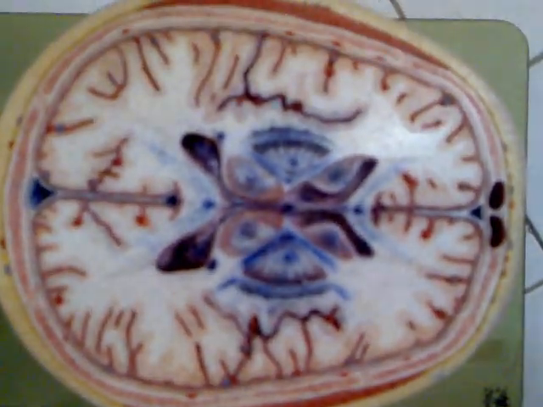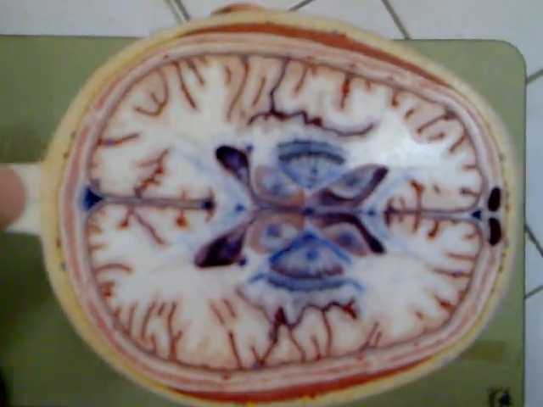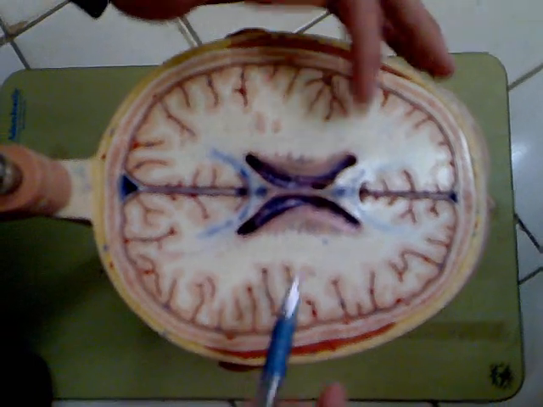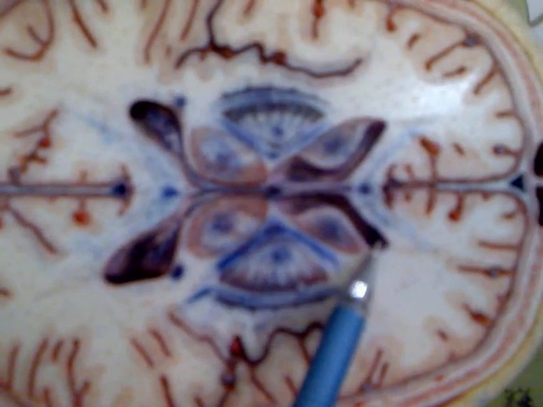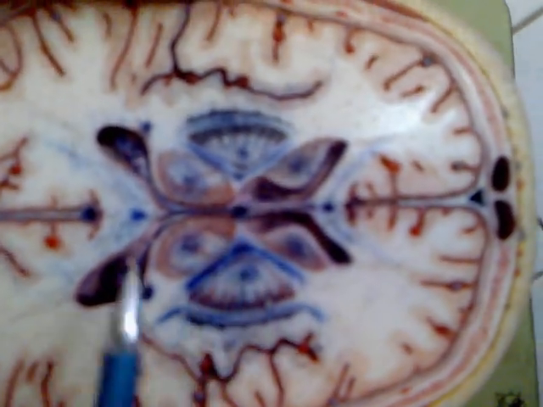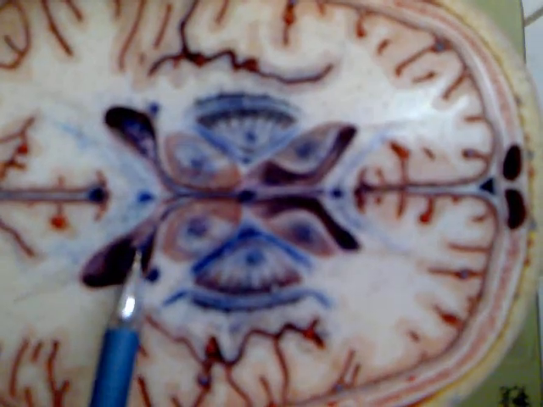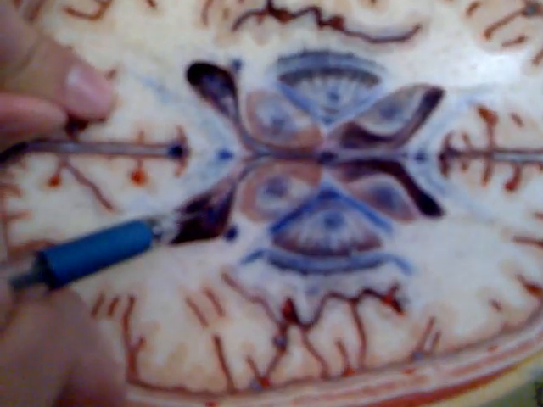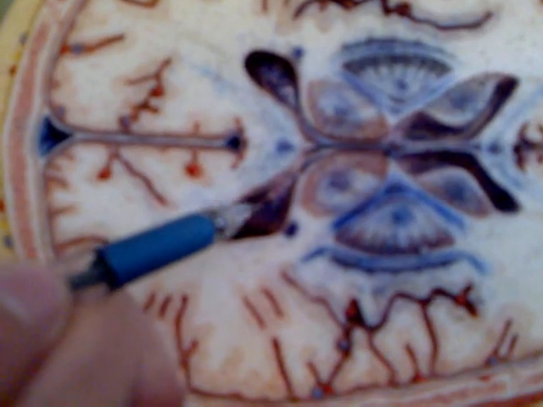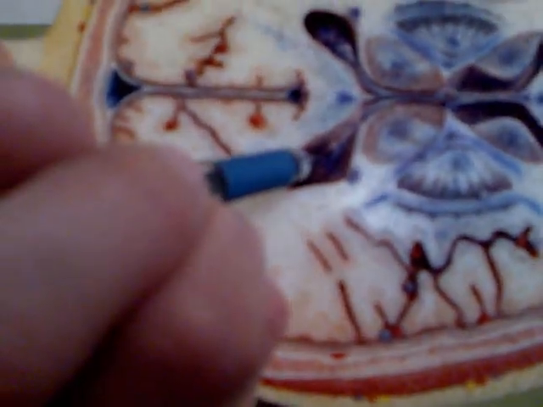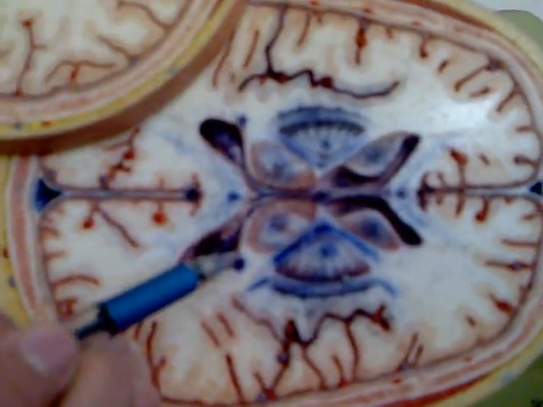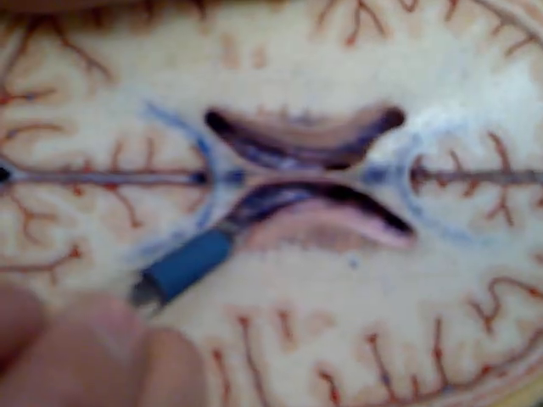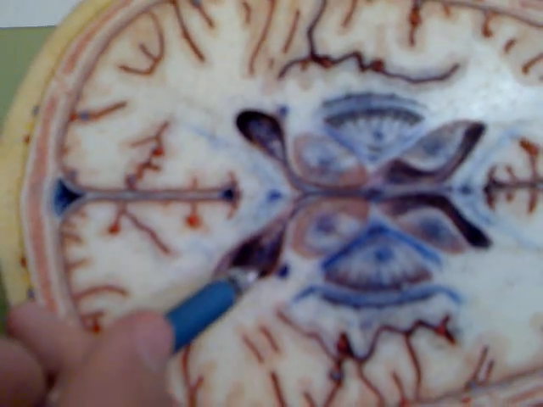Now we have the anterior horn and the posterior horn of the lateral ventricle. If you remember in the previous section, we had the body of the lateral ventricle, but now we have the anterior horn. This is the anterior horn, or the frontal horn, and this is the posterior horn. Within the posterior horn, we have the choroid plexus. And by the way, mention the site. You say the choroid plexus of the posterior horn of the lateral ventricle, not just choroid plexus. And in the previous section, you're supposed to say the choroid plexus within the body of the lateral ventricle.